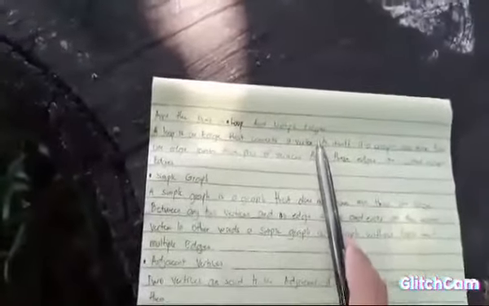And the next is loop and multiple edges. A loop is an edge that connects a vertex to itself. If a graph has more than one edge joining some pair of vertices, then these edges are called multiple edges.